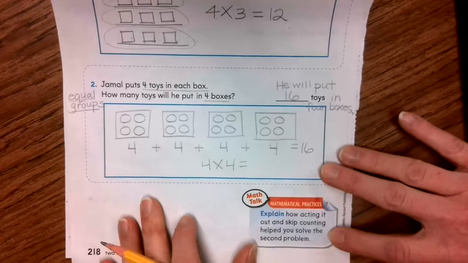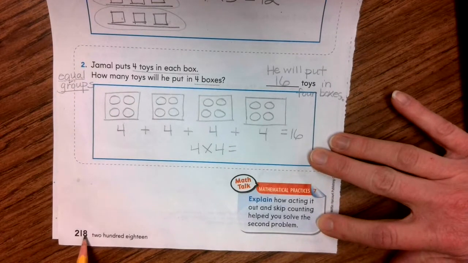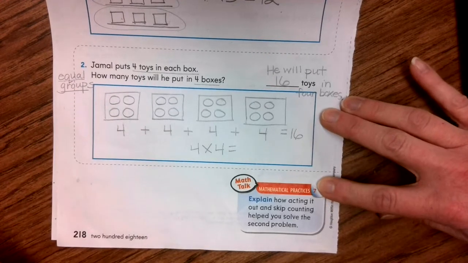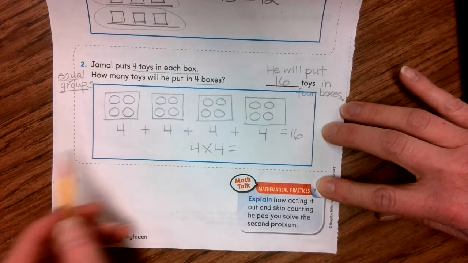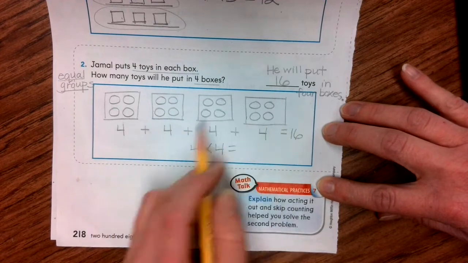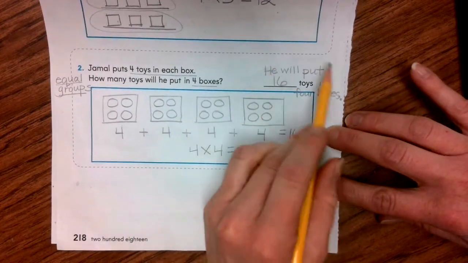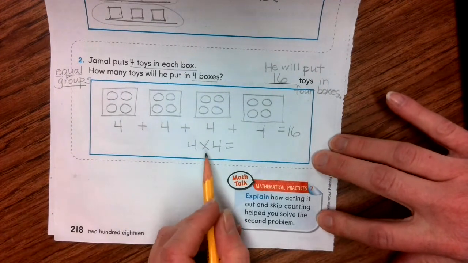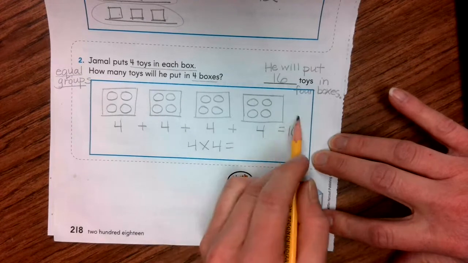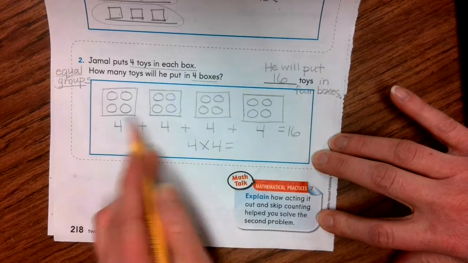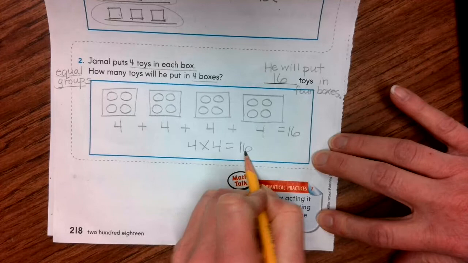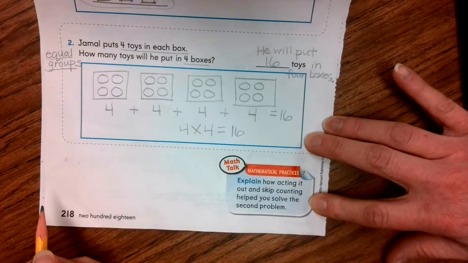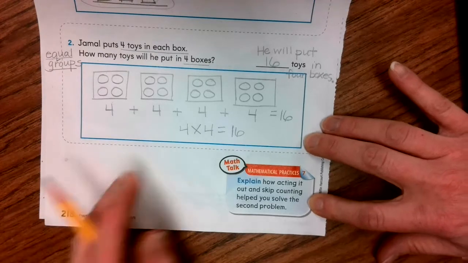But anyway, we're continuing on with page 218, number 2, with our friend Jamal putting 4 toys in each box. We wrote the addition number sentence. We drew a picture. We wrote the complete sentence. And now we need to find the product for this. And of course, 4 groups of 4 is 16. That's what we learned. Okay. Go ahead and finish that. Let's move on.